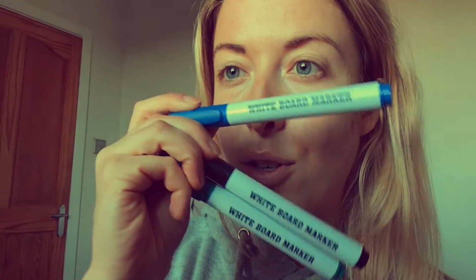And some very exciting news, Miss Taylor has lots of new whiteboard pens. I have different colours and I'm so excited about this because my writing will look 10 times better if I don't have to keep rubbing it out and starting over again.